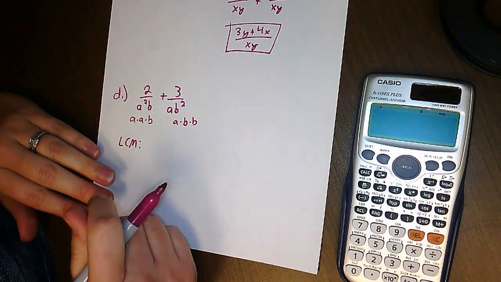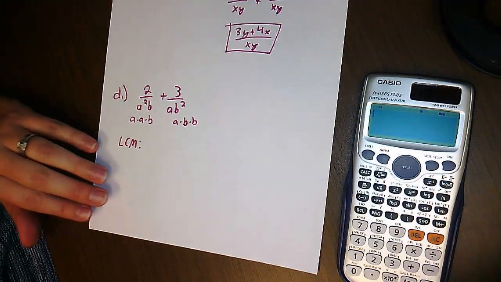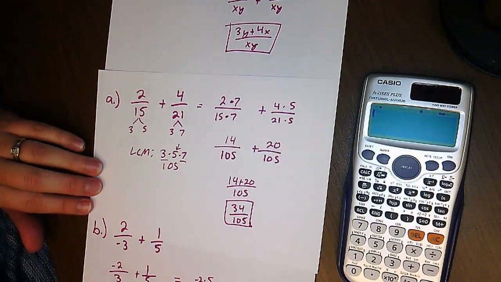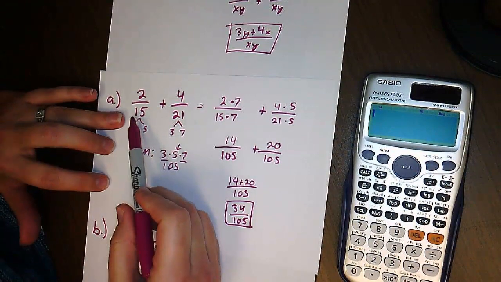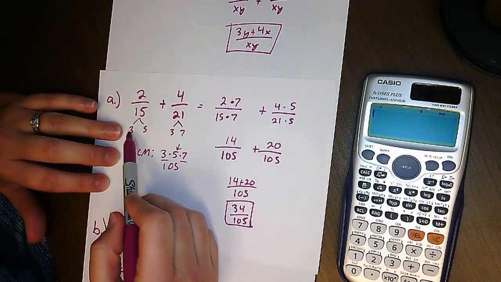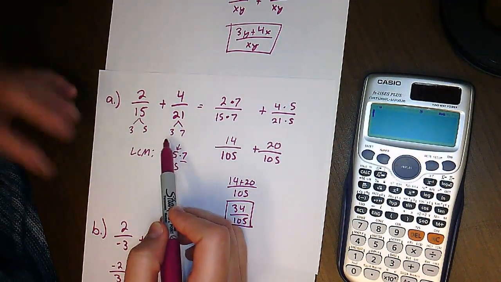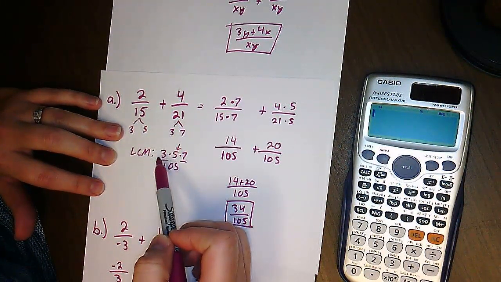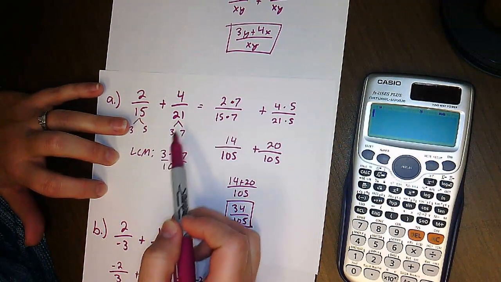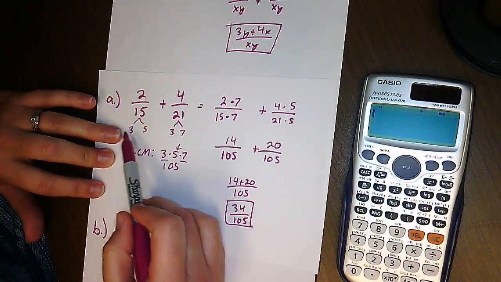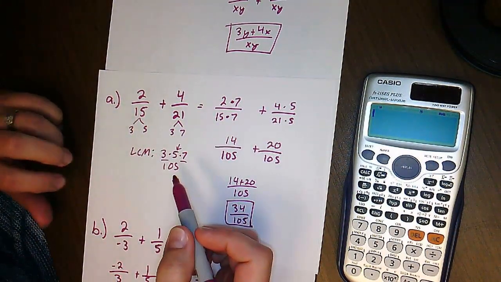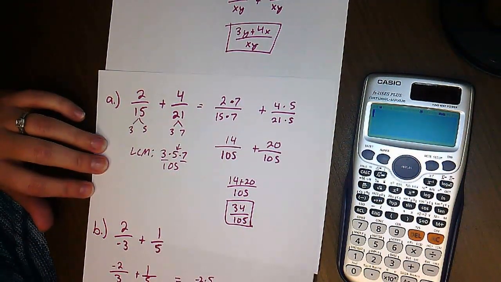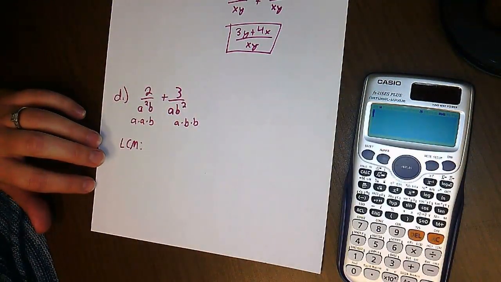So I want to take you back to what we did on part A. So when we had composites earlier, we said, the 3 was in both of them, but we only had to write it once, okay? The 5 was missing, the 7, we had to have everything, but if there were any kind of repeats, we didn't have to have them. Well, that's opposite when it comes to the variables, okay?